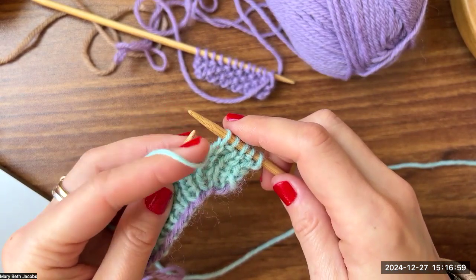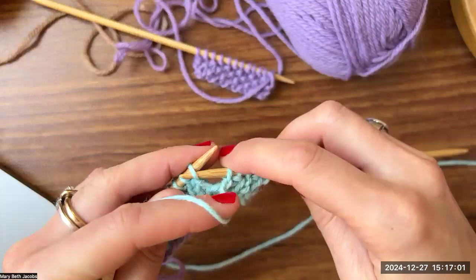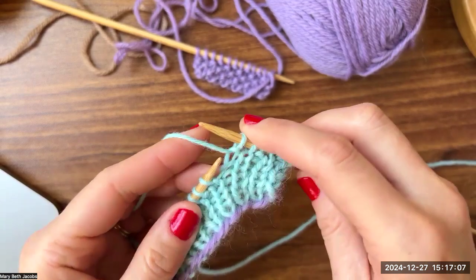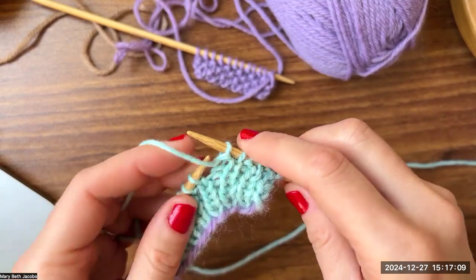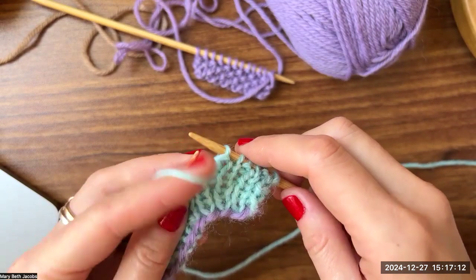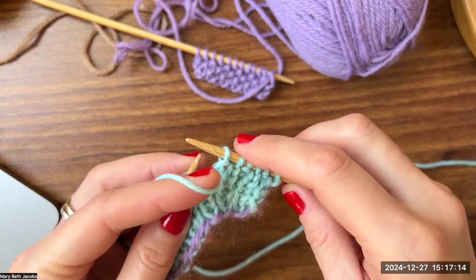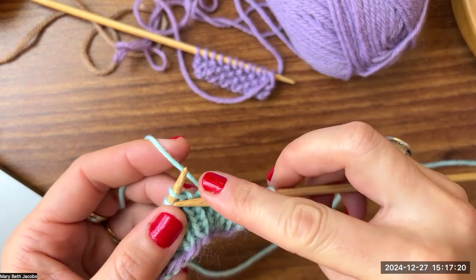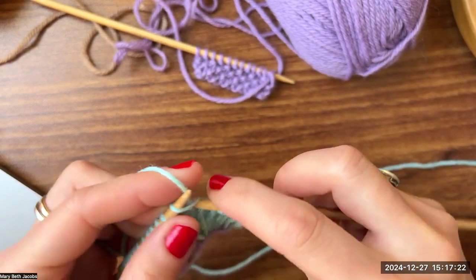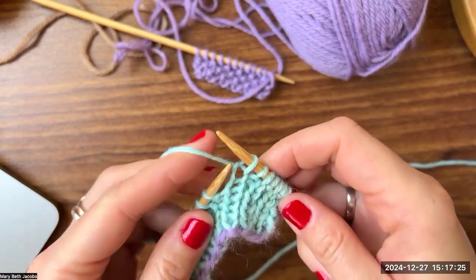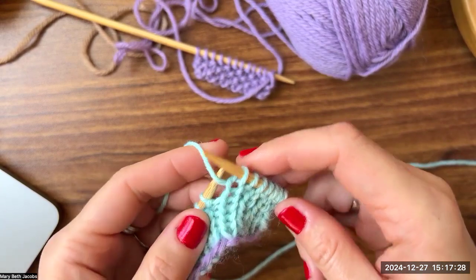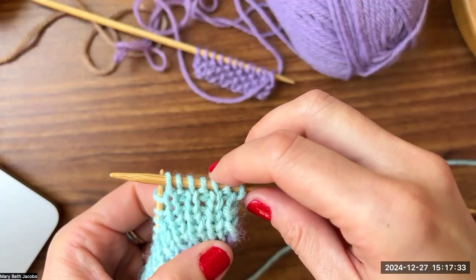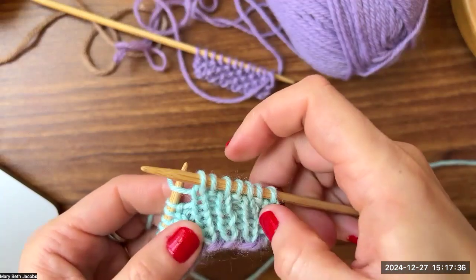I'm going to go under my needle now, bring it to the front, enter from front, back to front, make my purl stitch. You can see I have a little bit of a well, so I'm just going to give it a little snug. And again, I want to make a knit stitch, so I have to get my working yarn to the back. I'm going to go under the right hand needle, enter my stitch from front to back, catch it to make my knit stitch, and then give it a gentle little snug. So you can see it's coming out fairly nicely.